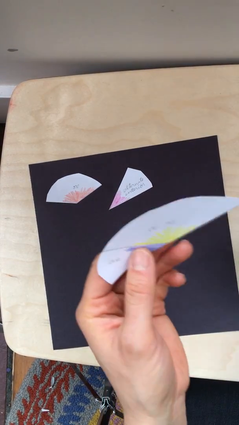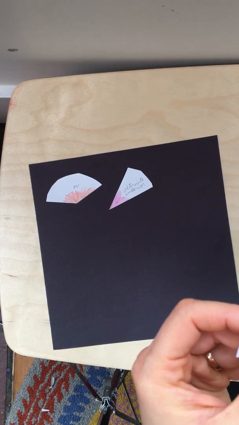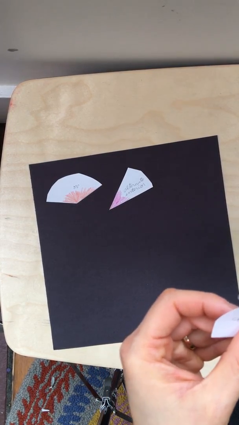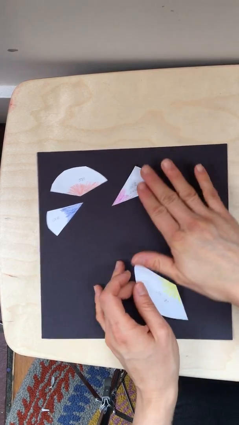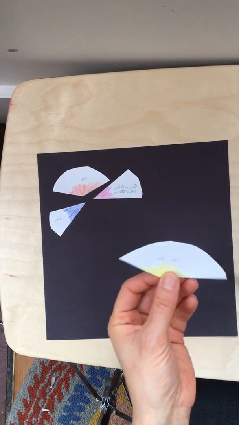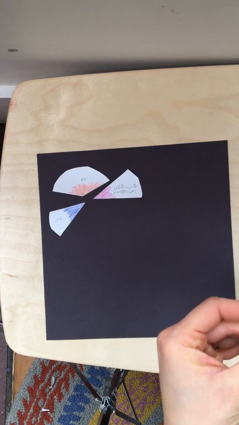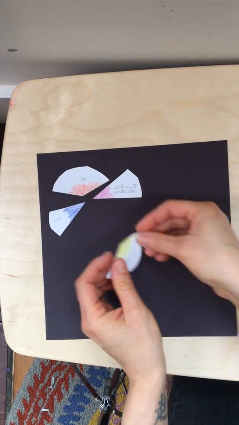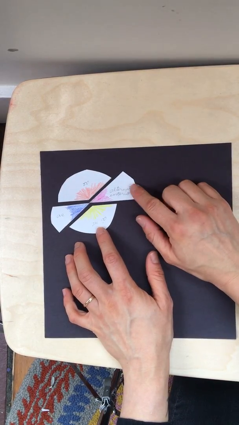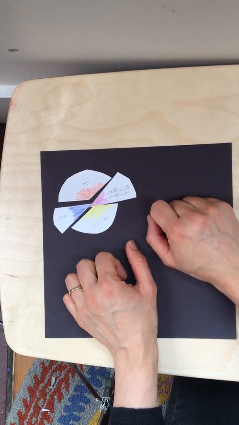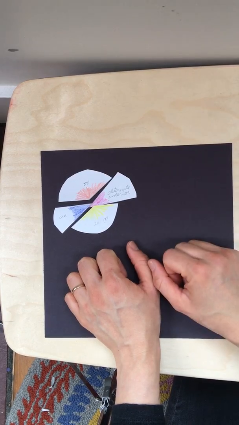And then these are the other two that came with them. So I can notice the relationship that they have all together, what kind of angle do they make when you put them all together? I wonder. Could you label it?